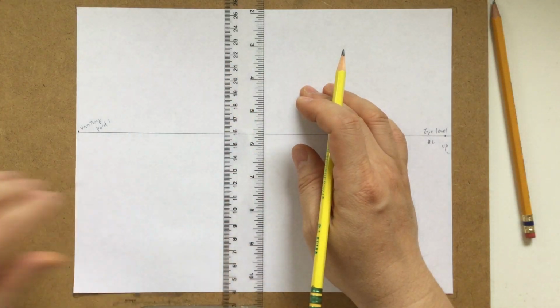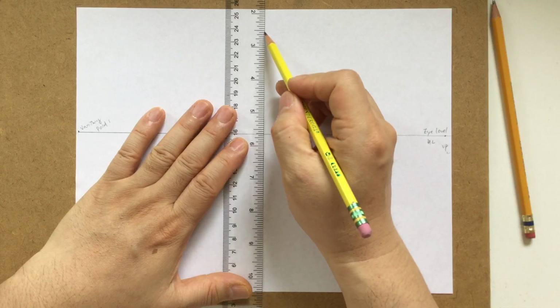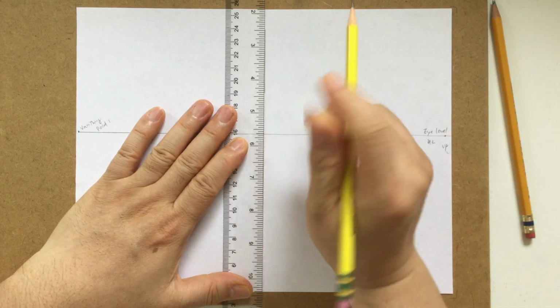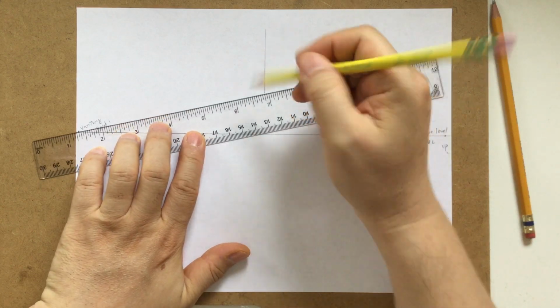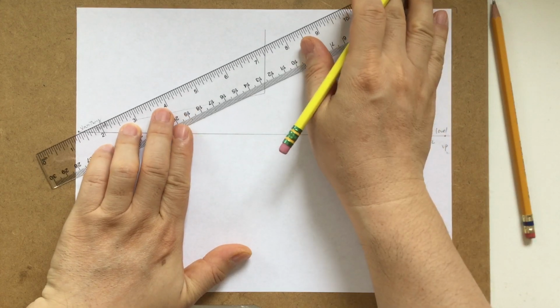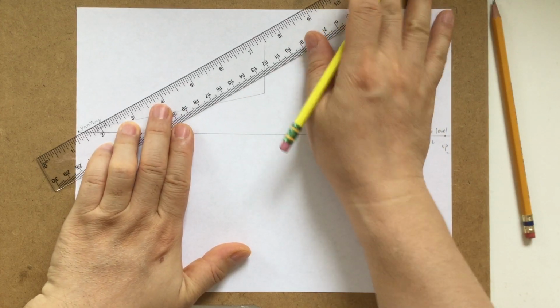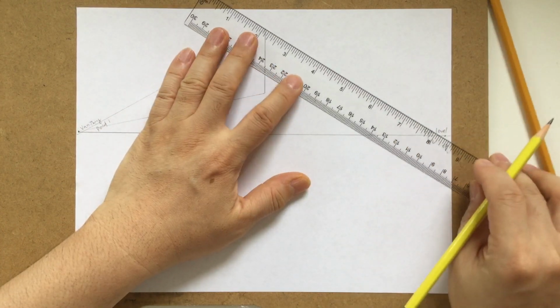Not like a 1-point perspective. You start with the corner of the building or the structure, and the bottom part is the corner, so we connect it to vanishing point 1, and then vanishing point 2.